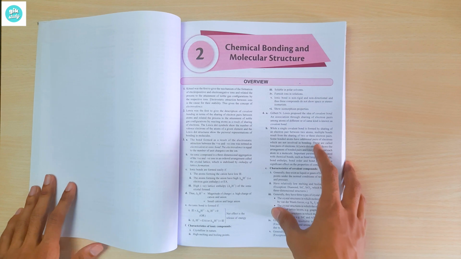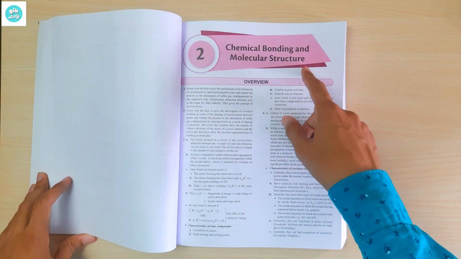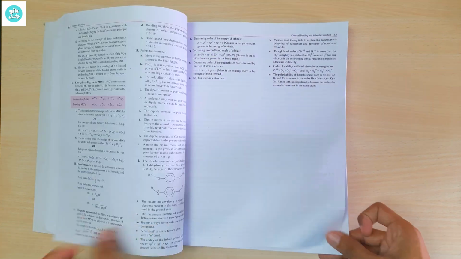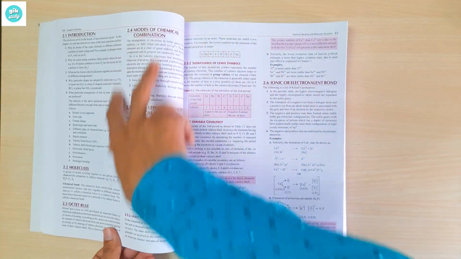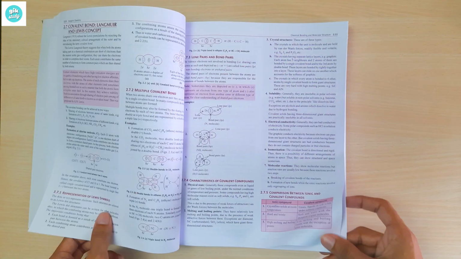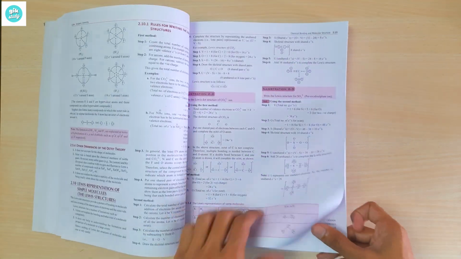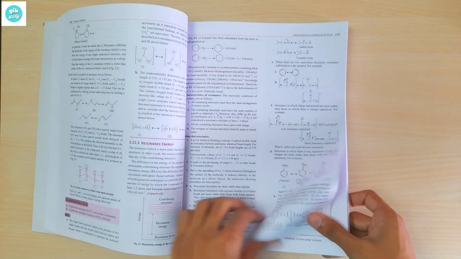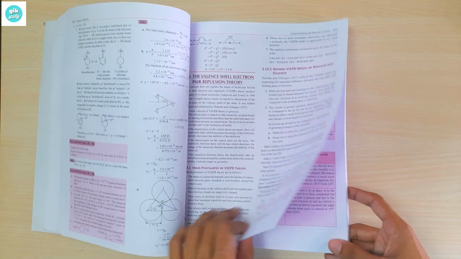Right here we have chapter 2, chemical bonding and molecular structure. First you can see the overview, and then right here the theories. You can see right here it starts. Okay, now here are some theories, and after some pages you can see some illustrations, and again some theories and illustrations; this repeats again and again. Okay, now theories and illustrations.